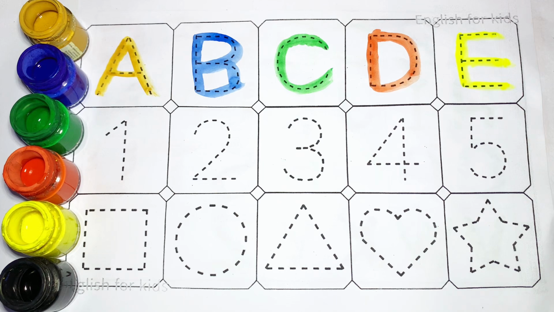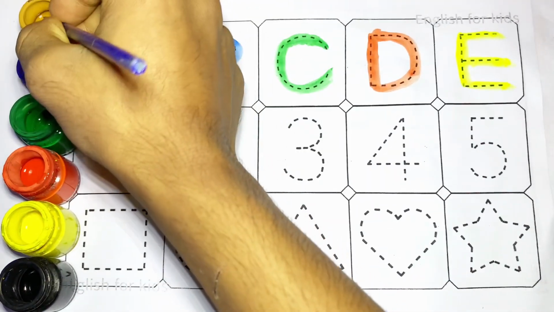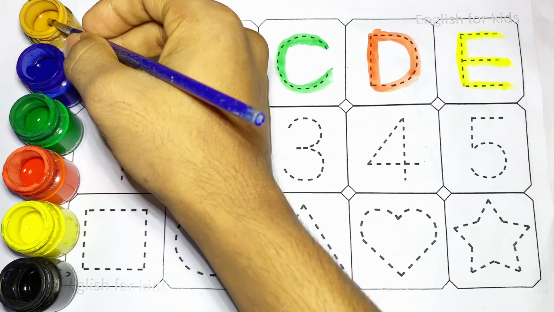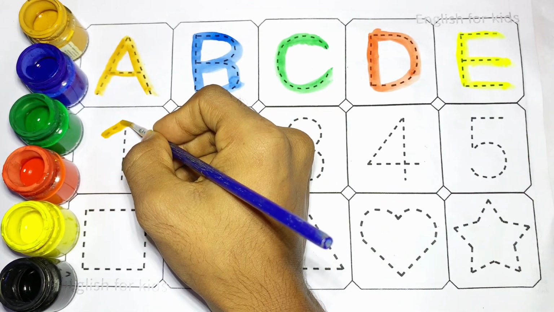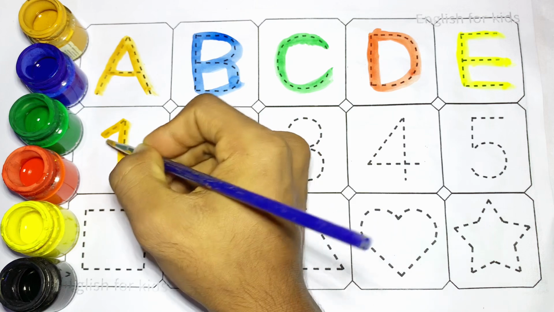Next are numbers. First we draw 1. The number 1. And use yellow ochre color. O N E, 1.